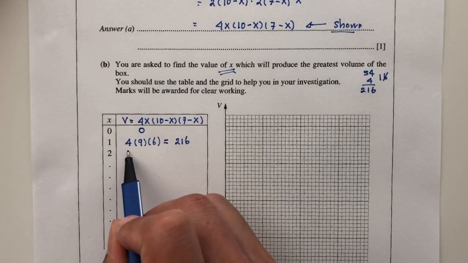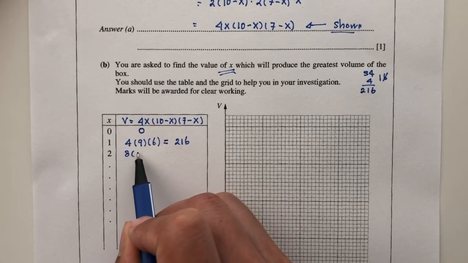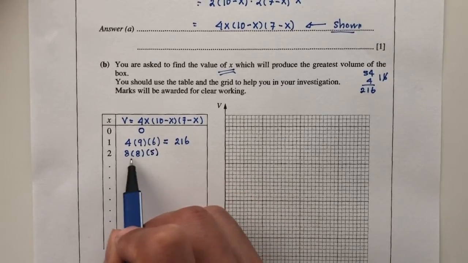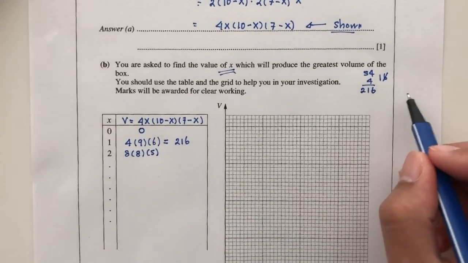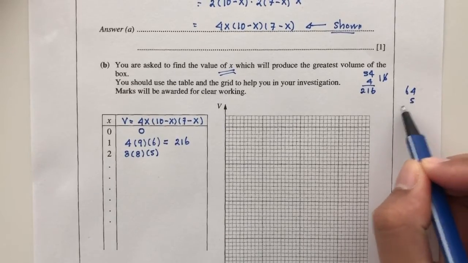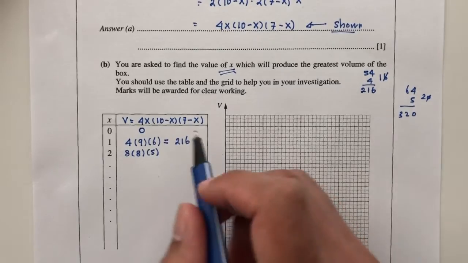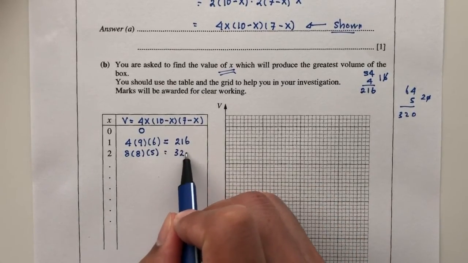Now for 2, that will be 8, and that will be 8 as well, and that will be 5. So 4 times 8 is 32, times... 64 times 5. 64 times 5 will be 320. So 320 will be this value here.